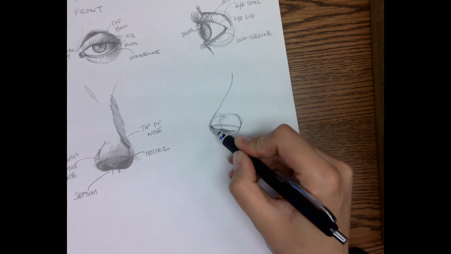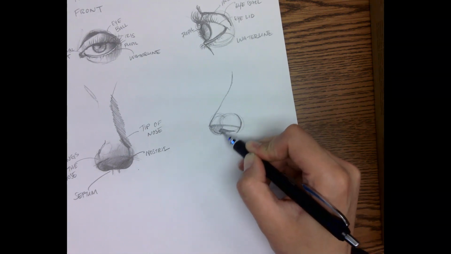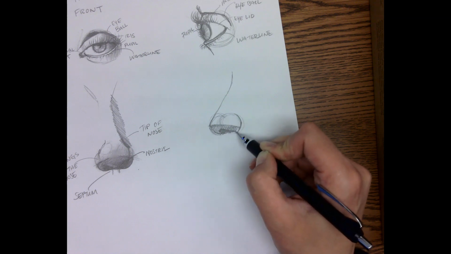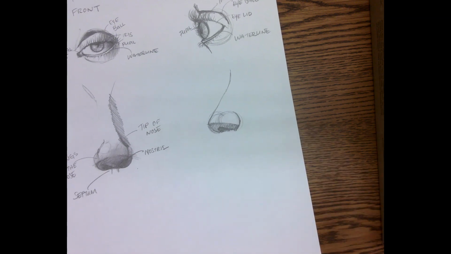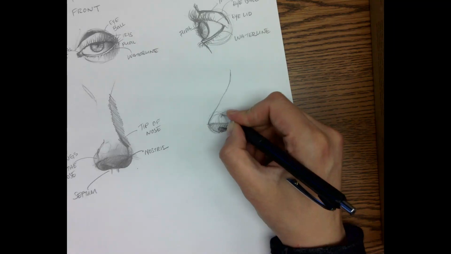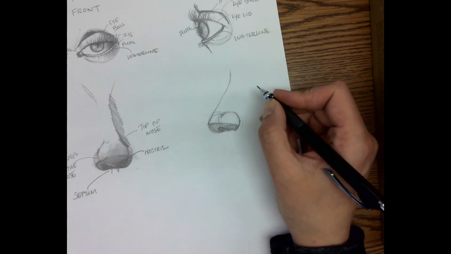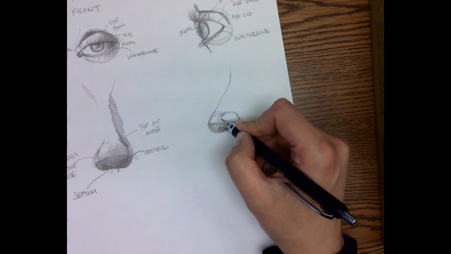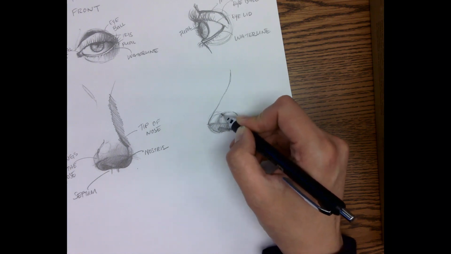Now we can think about shading. So shading, this is above, so this is going to be darker, and this is below, this is above, this is below. So that's going to be slightly darker. You're going to see parts of this line but not all of it. And this is round, so you're going to shade it like so.